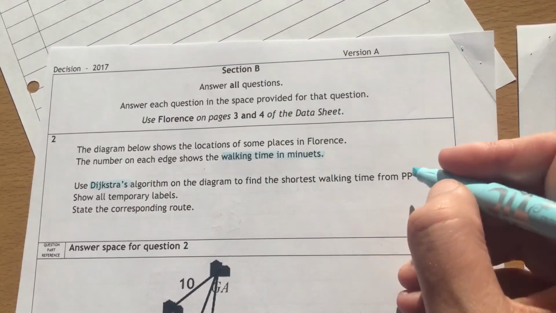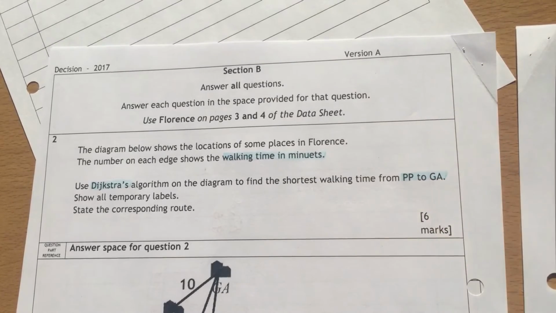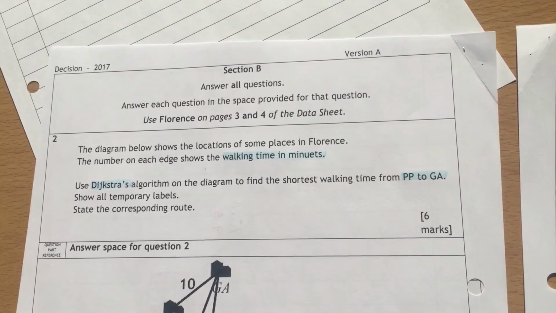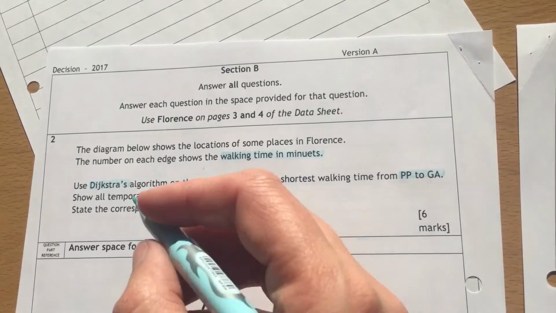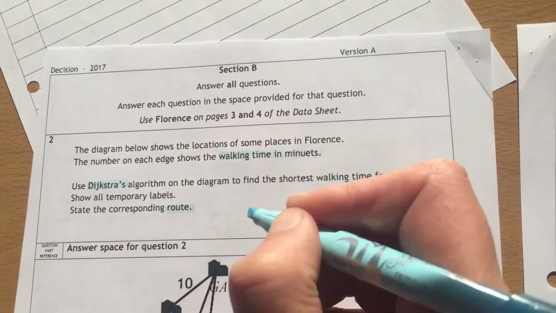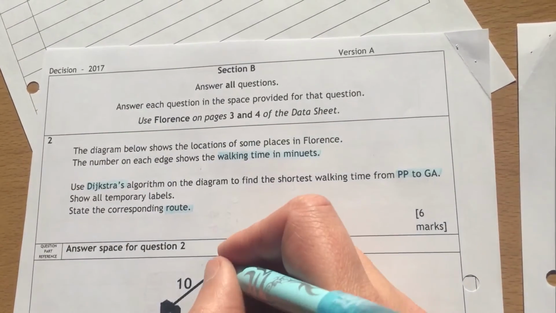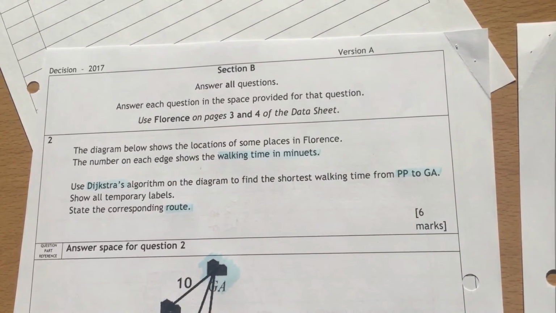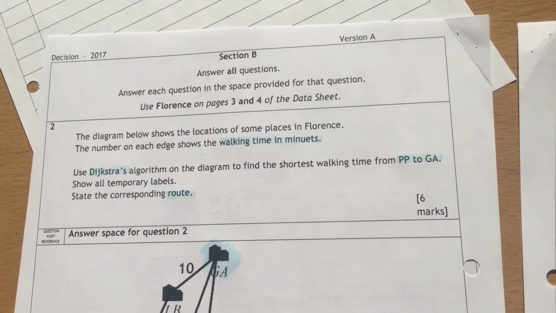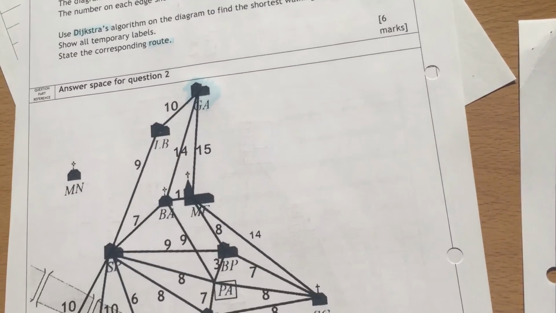We are asked to find the shortest walking time from PP to GA and to show all the temporary labels and state the route. So we are going to GA and we are coming from PP.